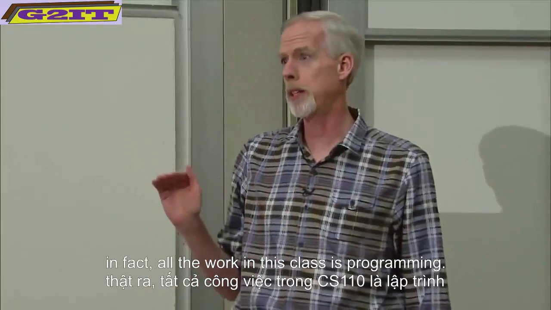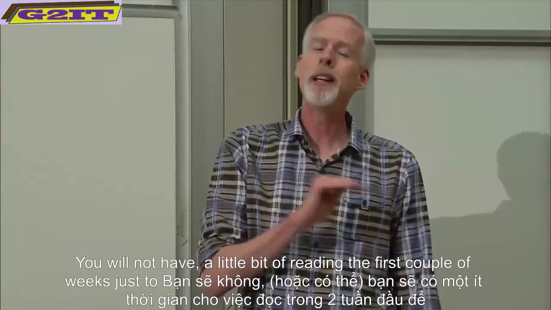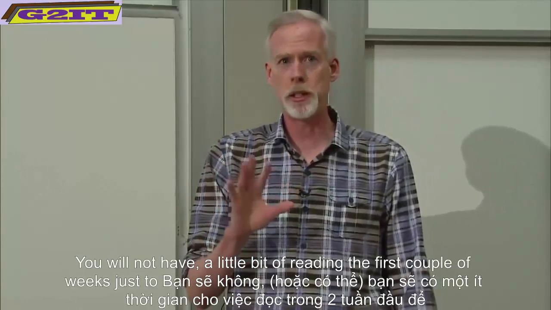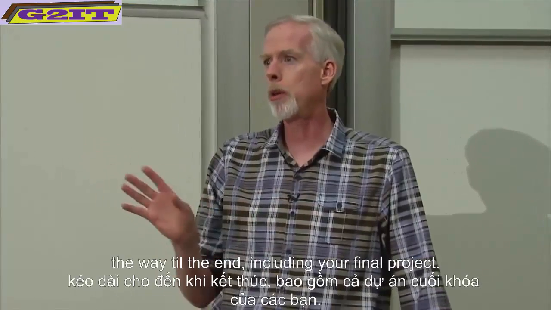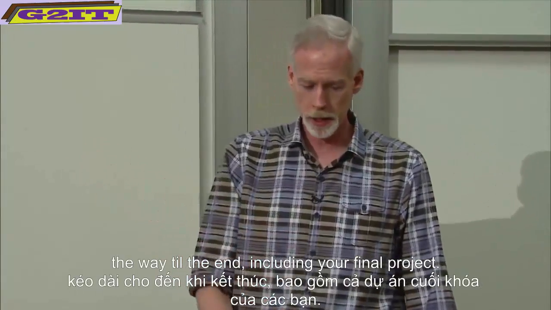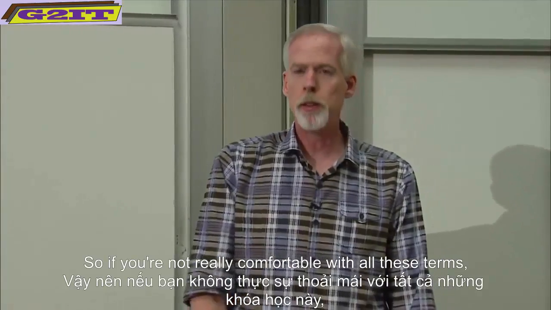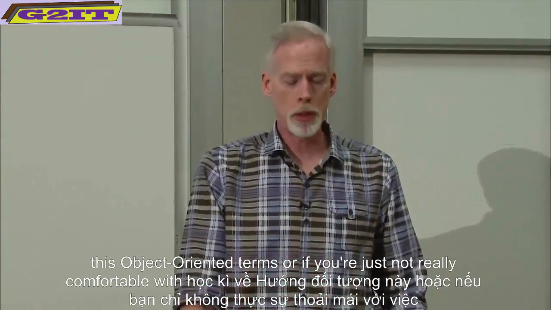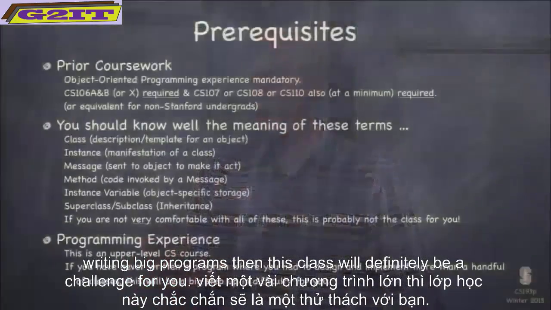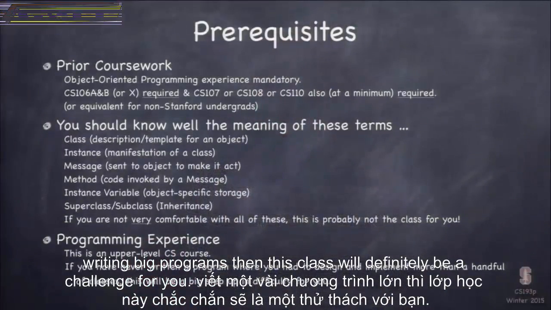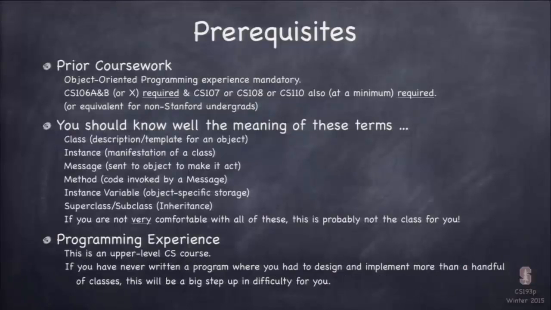In fact, all the work in this class is programming. You will have a little bit of reading the first couple of weeks just to kind of learn this new language, but it's almost all programming after that all the way to the end, including your final project. So if you're not really comfortable with all these object-oriented terms, or if you're not just really comfortable with writing big programs, then this class will definitely be a challenge for you.